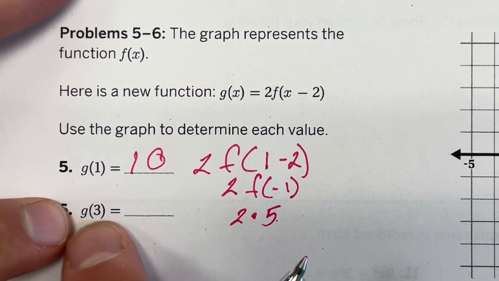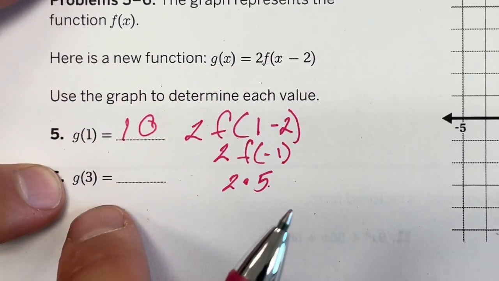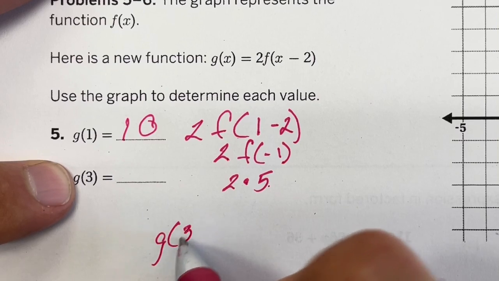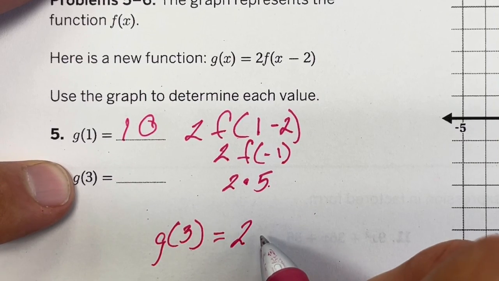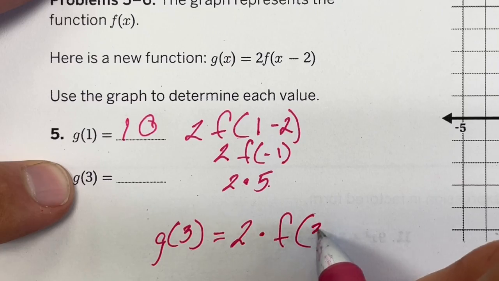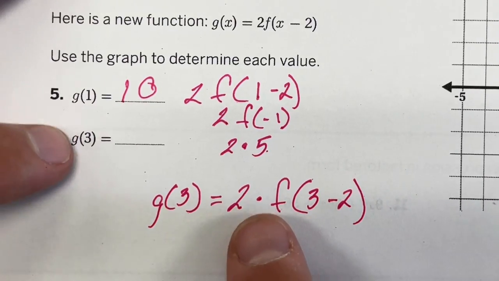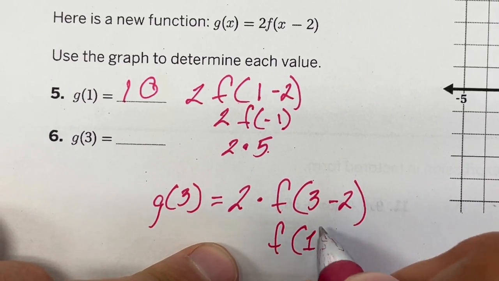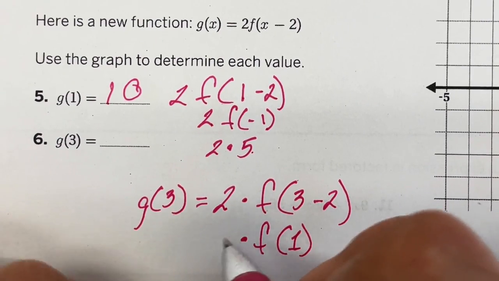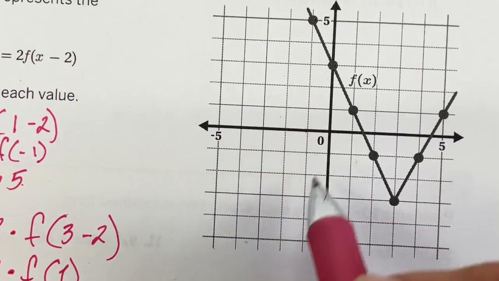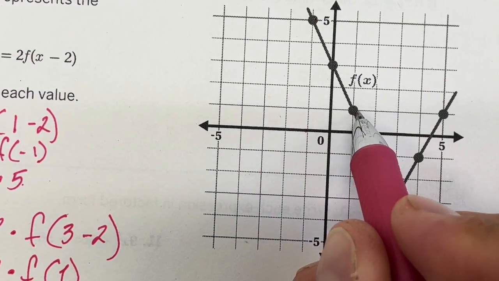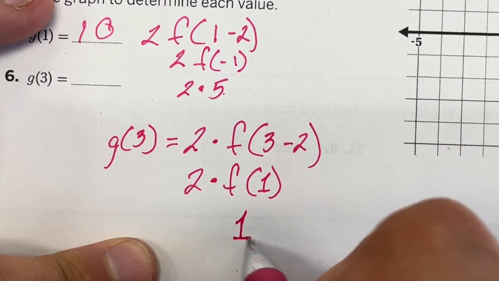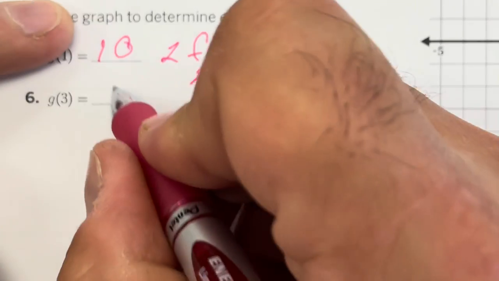Let's do this last one, g of 3. The g function says if we're putting 3, we're putting that here where the x is. So to get g of 3, we're going to 2 times f of 3 minus 2. We're not going to 3. We're going to 3 minus 2, which is 1. We're going to f of 1 first, and then we're going to take that answer and double it. So we go on the graph to f of 1, which is a value of 1. Now the f goes away. The output is 1, but then we're doubling that, and our answer is 2.